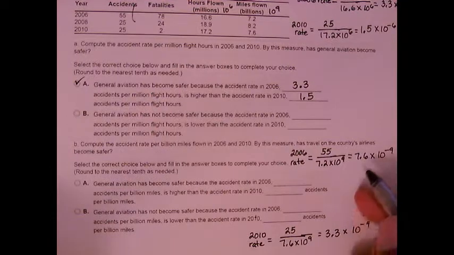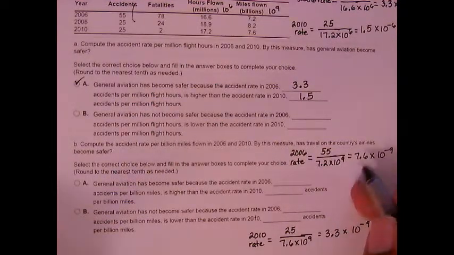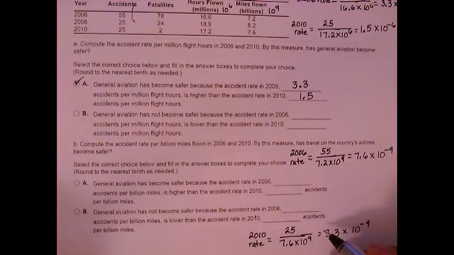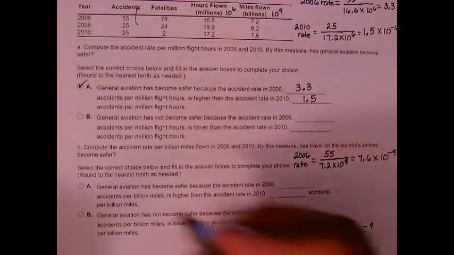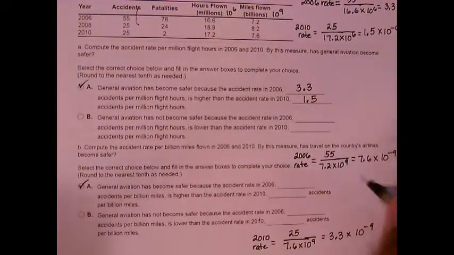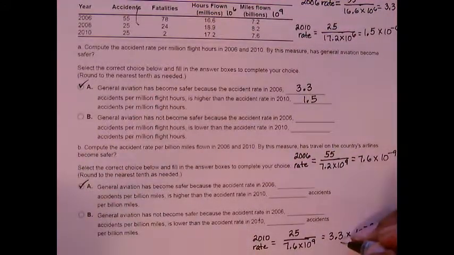Now all I have to do here is compare these numbers that are in front. Okay? Has the travel in the country's airlines become safer? It has, because this number in 2010 is lower than the number in 2006.